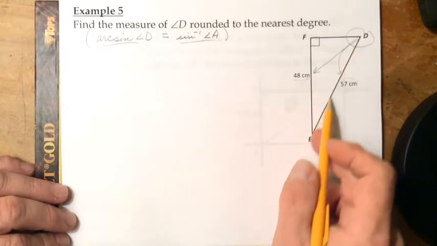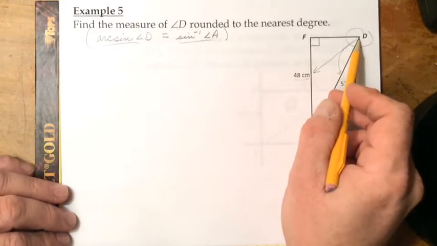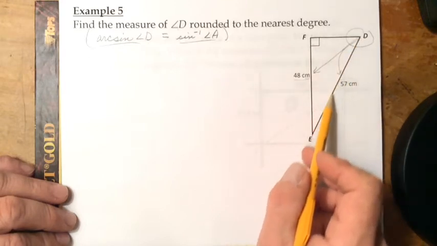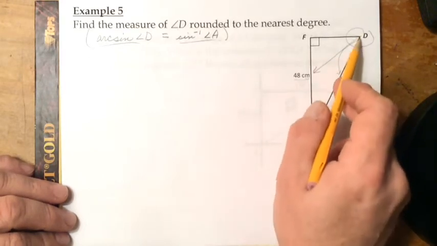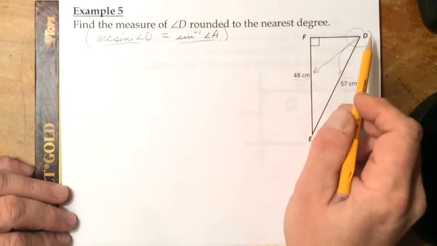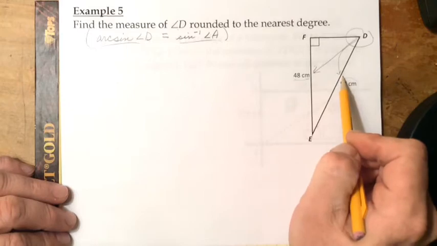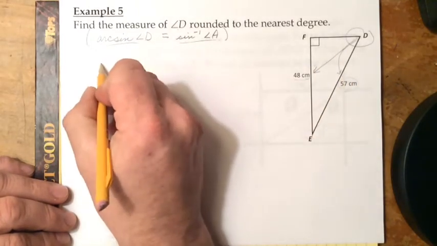Remember, the hypotenuse is not called adjacent, even though it is next to the angle. We refer to it as the hypotenuse because there's only one. This would be the adjacent side. So we're going to use opposite and hypotenuse. Which one is that? That's sine.